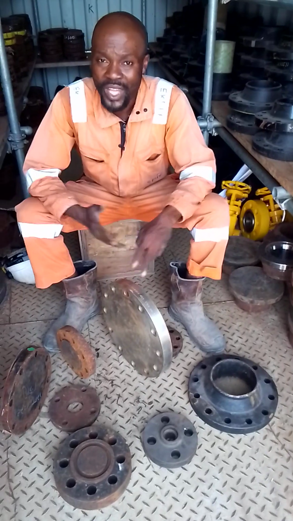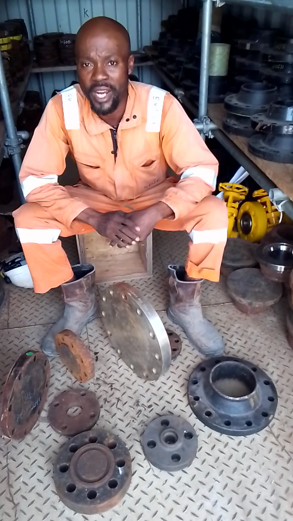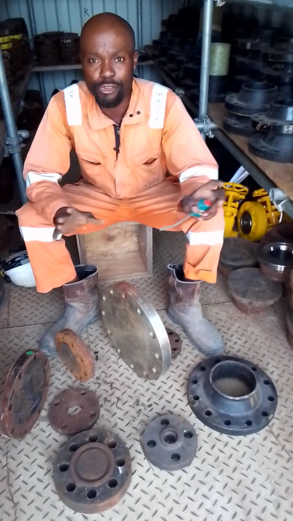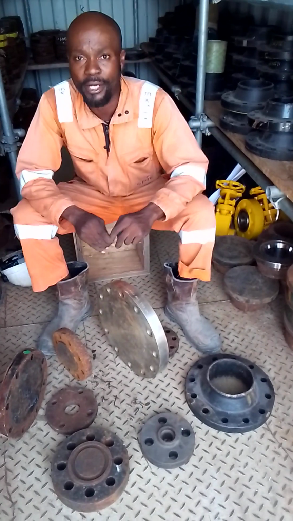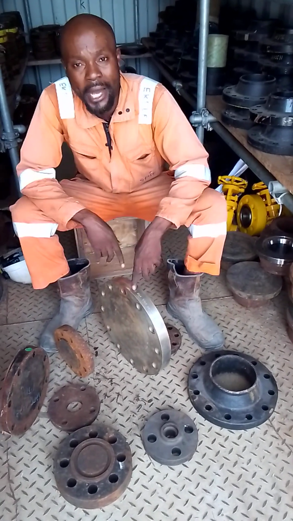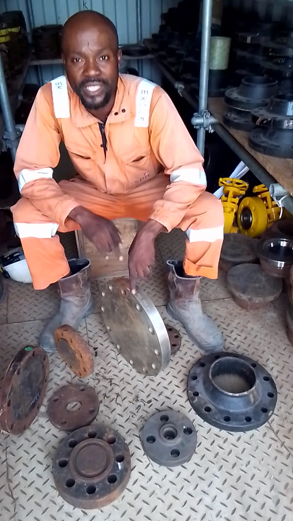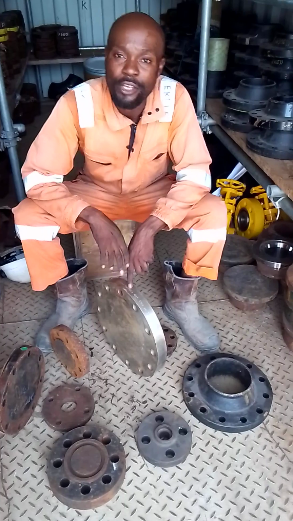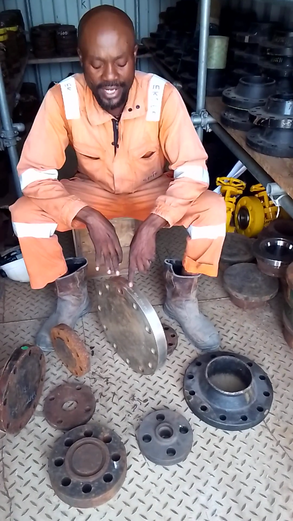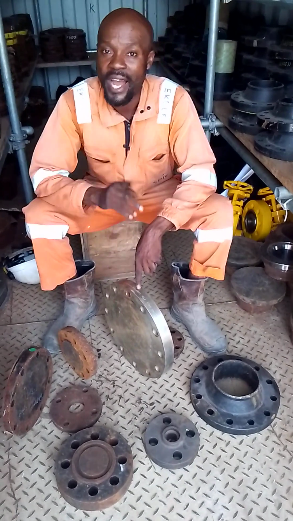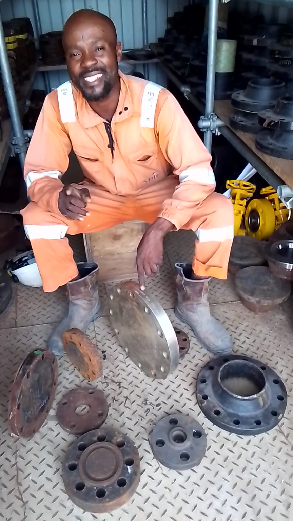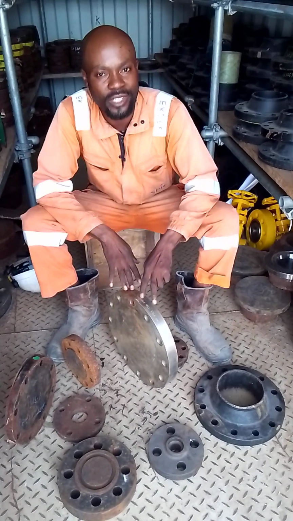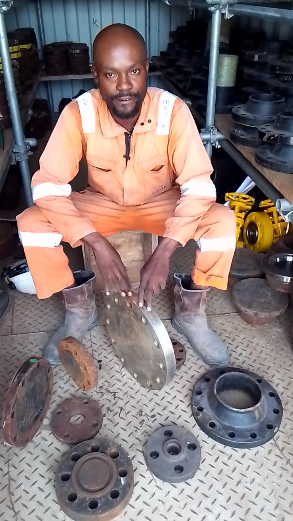Flange rating. How do you rate a flange? How do you know whether a flange is fit to use? These are the things you look out for. Number one, the nominal pipe rating. Pipe rating talks about the inches of pipe that you can use for a particular flange. Pipe rating varies from half inch pipe to 60 inches pipe. These are the range of pipe that you can work for flange.